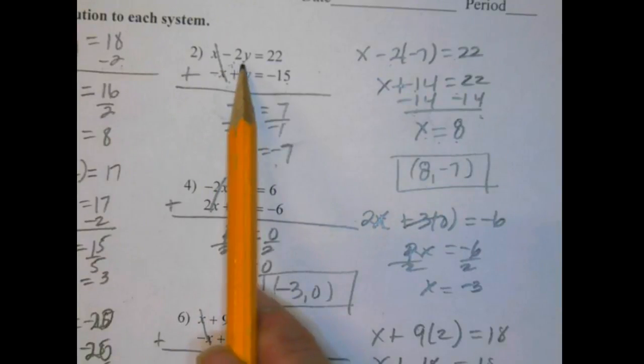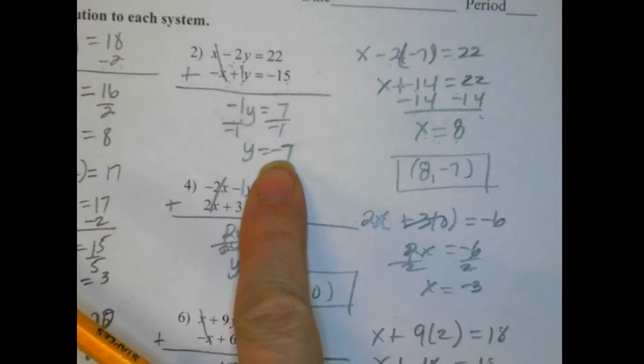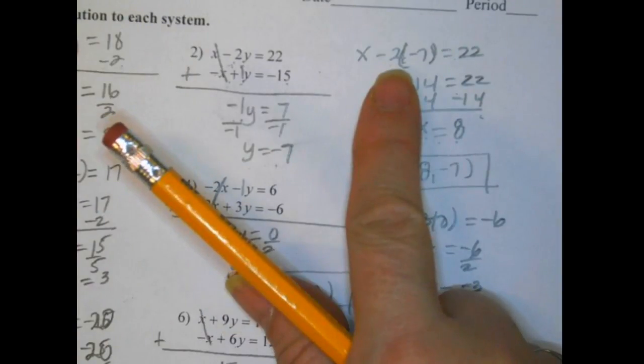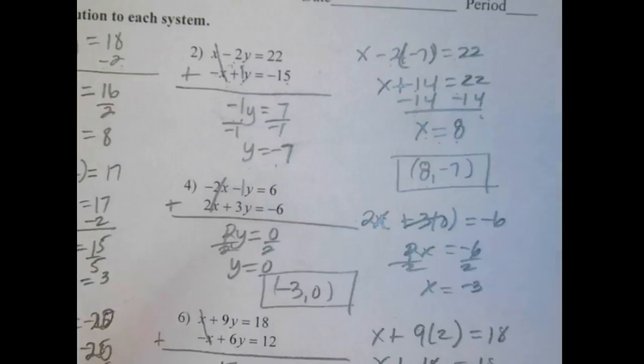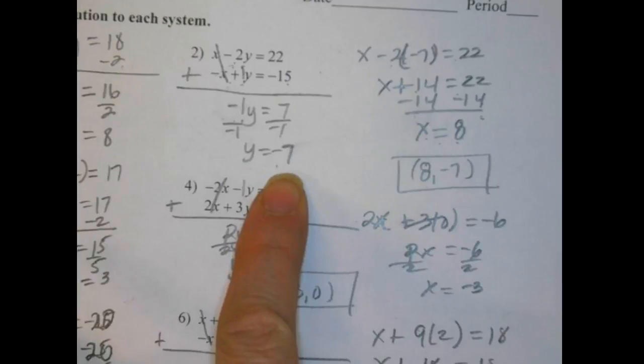I'm just substituting instead of y, what does y equal? Negative 7. So I still have to multiply these 2. Andrew, where did you get confused? There you go. So make sure you're paying attention to what your answer is and where you're substituting.